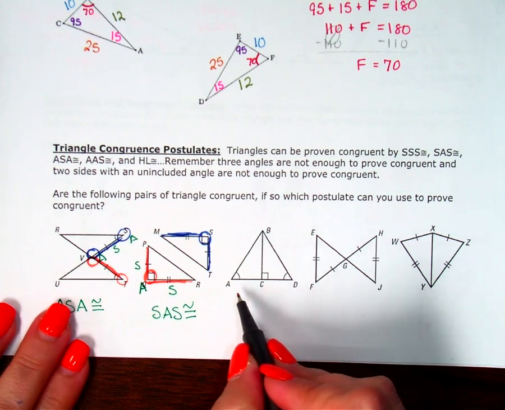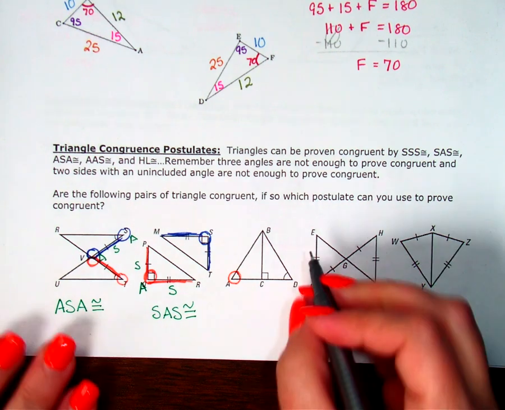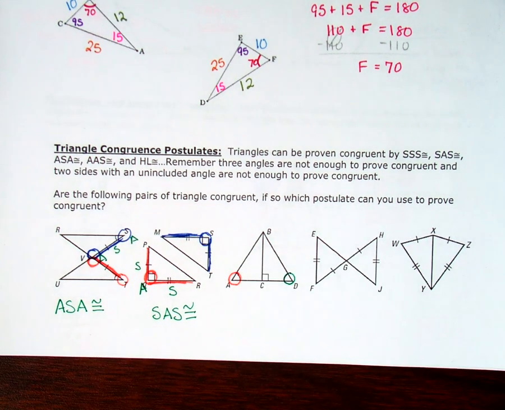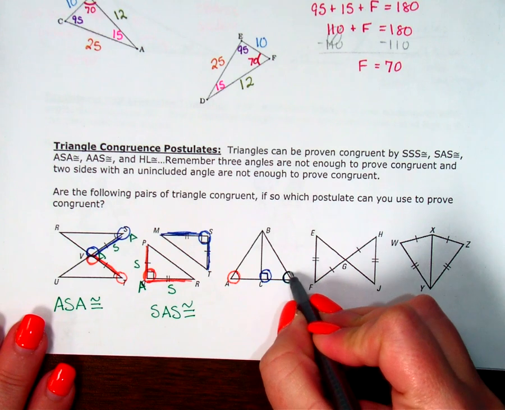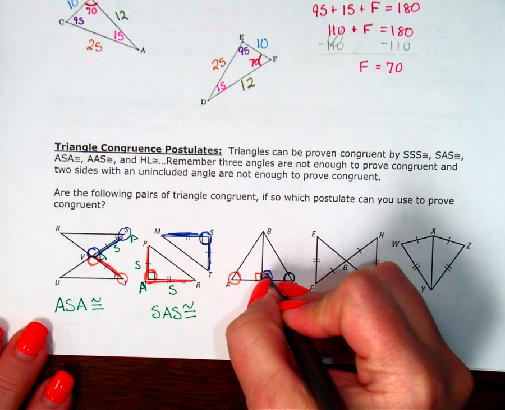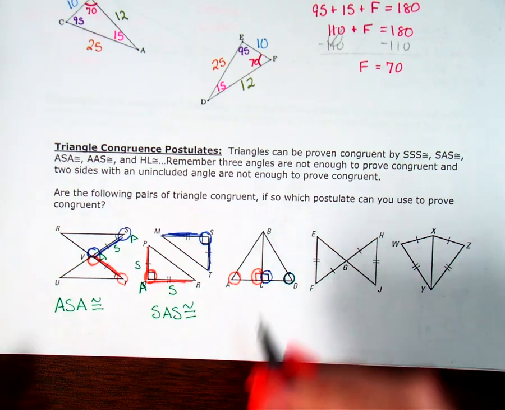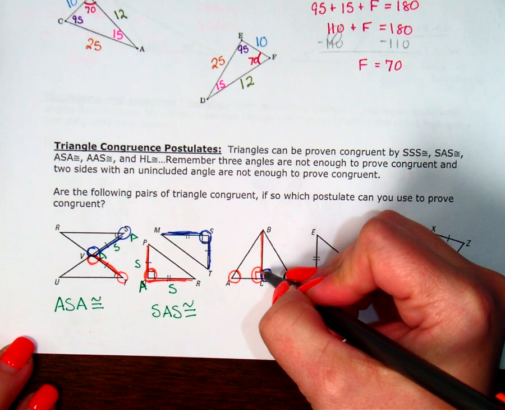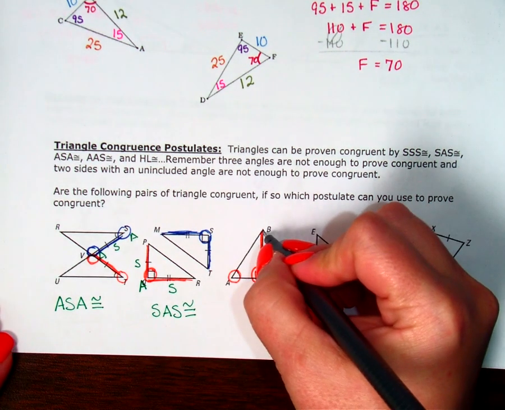When I look at the next one, I can see angle A has a single arc on it, so it matches angle D. I can see I have a right angle right here, and if I have a right angle on one side, then I'm going to have a right angle on the other side because they're a linear pair. So those two angles match. That's all that I have information about that's given to me in the picture. But I also know that since the triangles share this side BC, it's the same for both triangles.